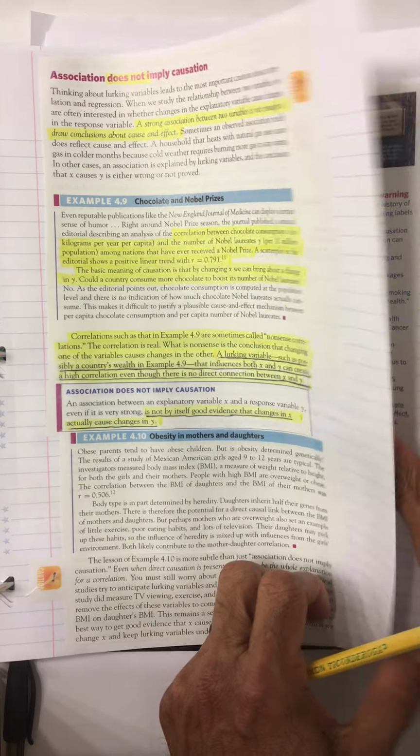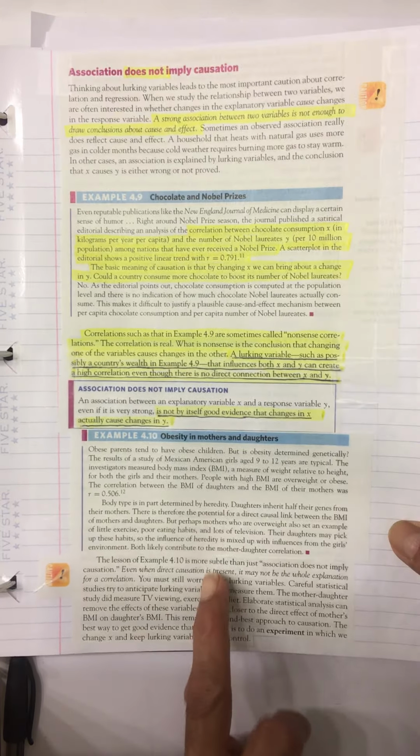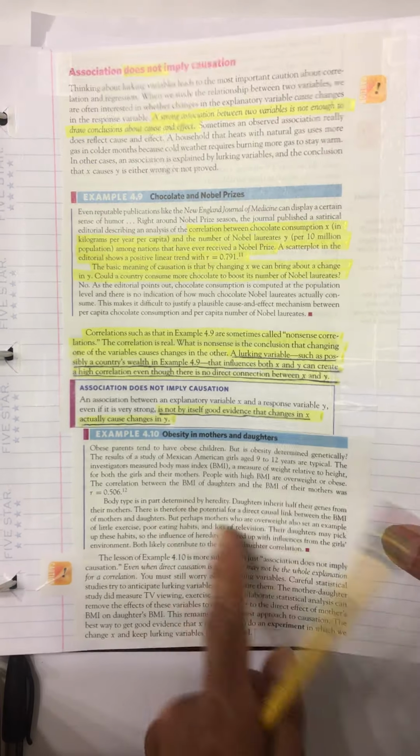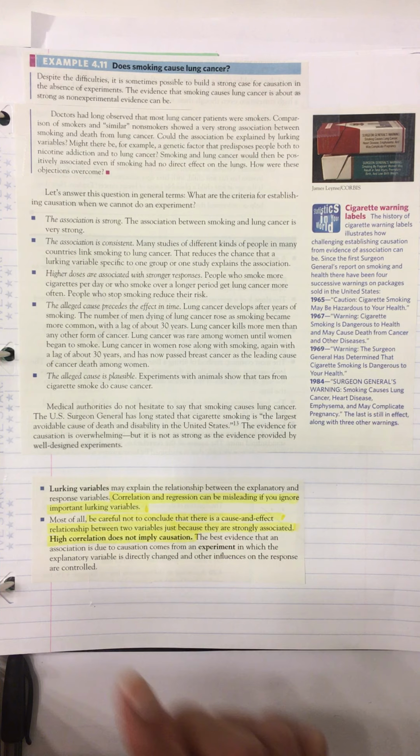There's another example you might want to check out if you want to. This one is a good example too. I will put that one in the class notes. There's another one as well, so I will put it into the notes.